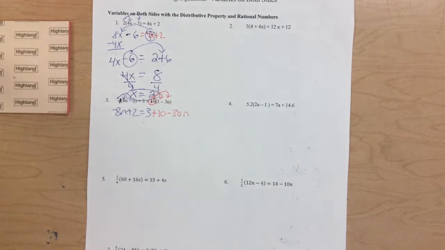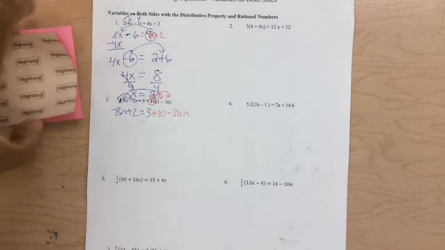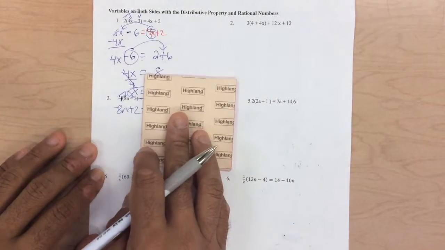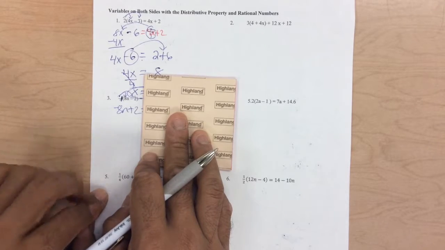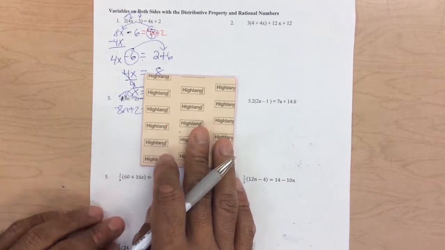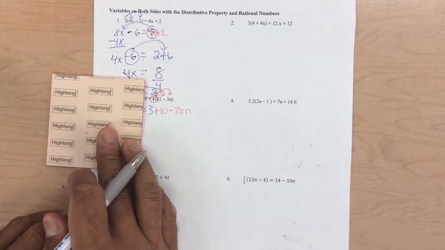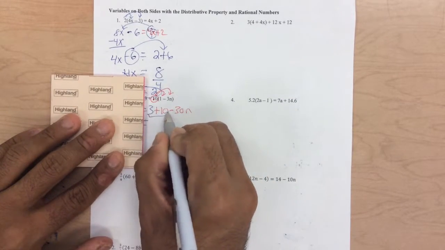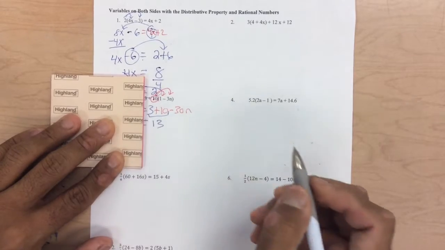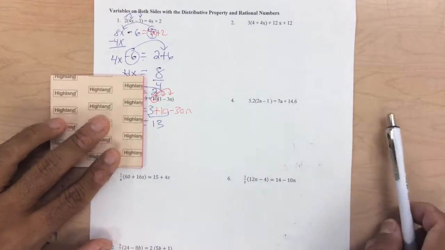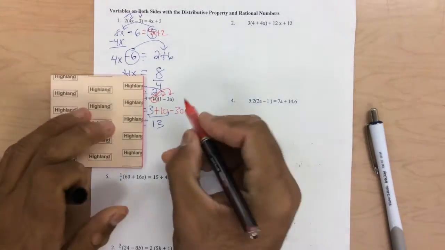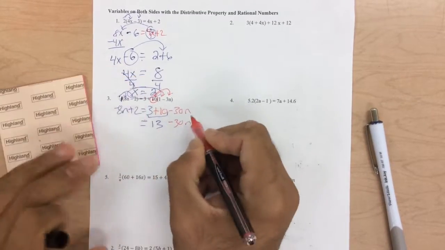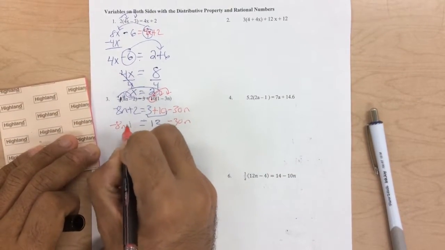Now, step 2. Look at the left side and see if you can combine like terms. Well, if you notice, there's nothing to combine. Moving on to step 3. Look at the right side, see if you can combine anything. Of course we can. We can combine the 3 and the 10, which gives me the 13. And then, of course, everything else I can copy down. And same goes for the other side.